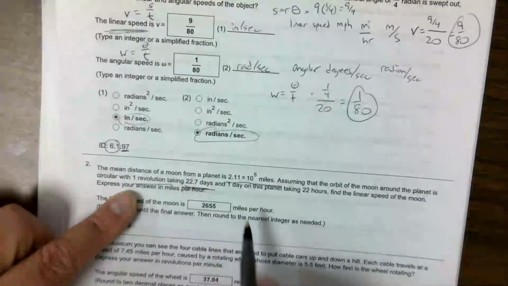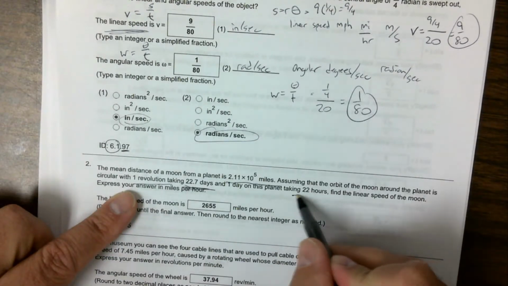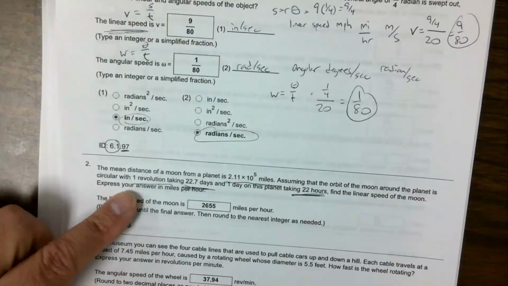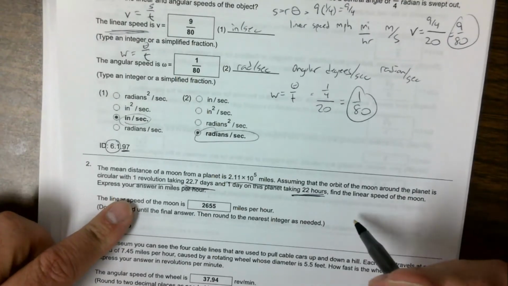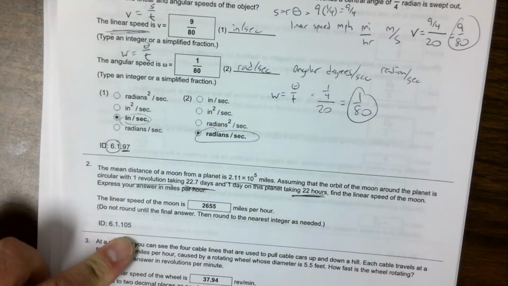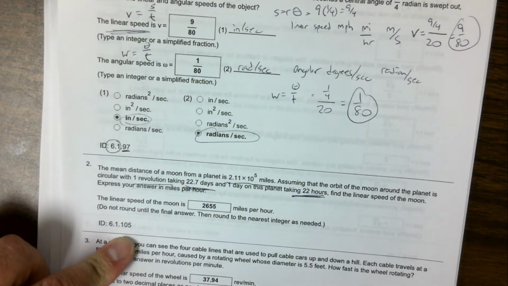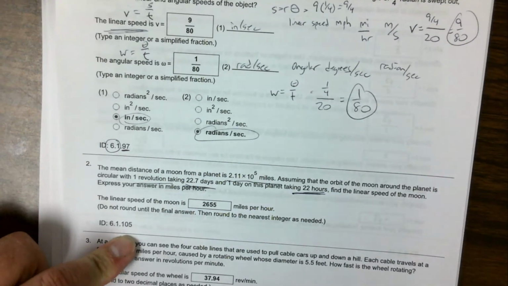And 1 day on this planet is 22 hours, not 24. Find the linear speed. So you're going to have to do some calculations without using your 24 hours a day and 365 days in a year.